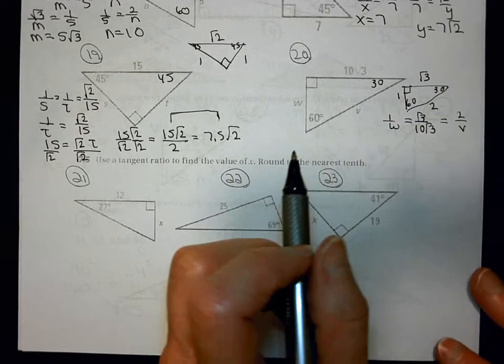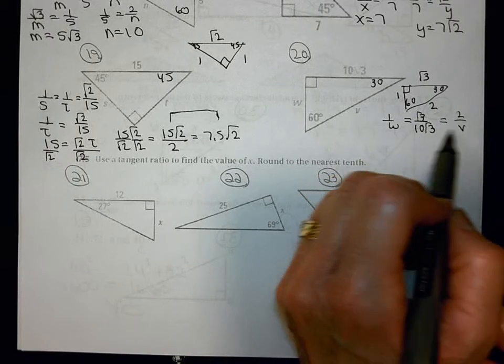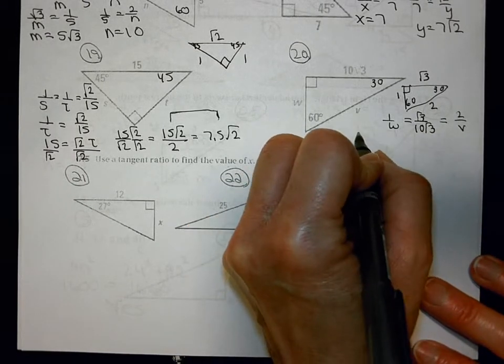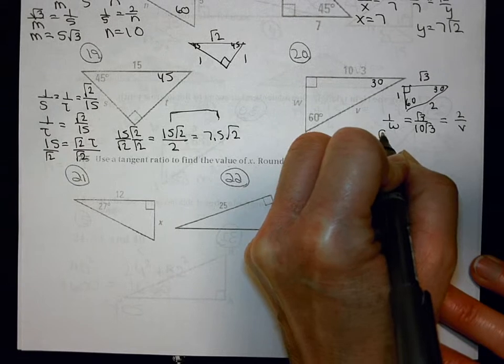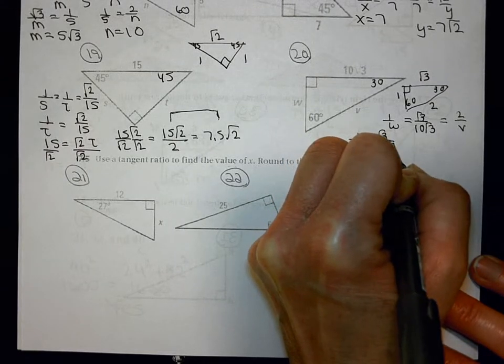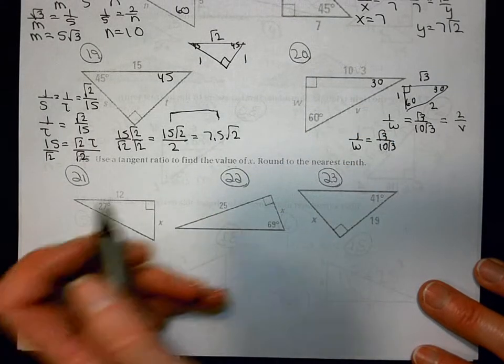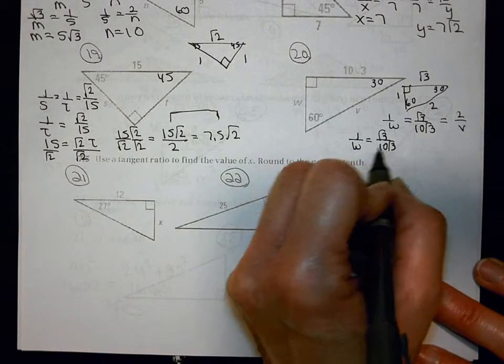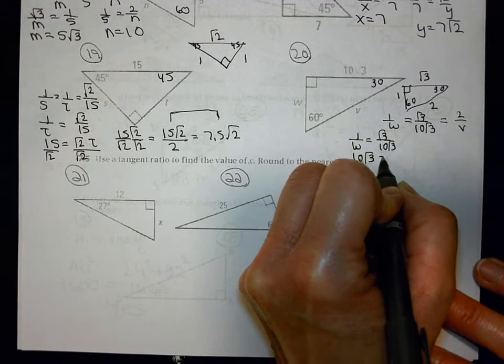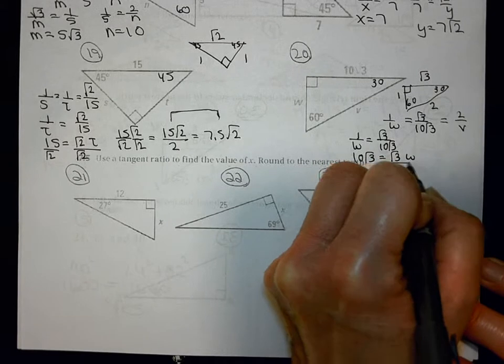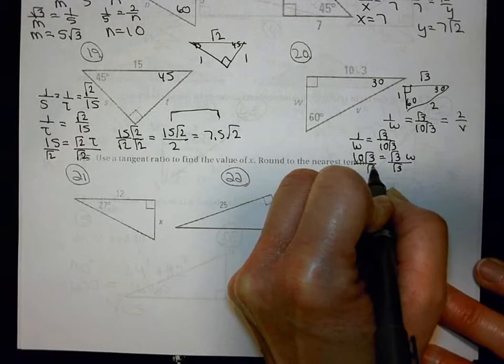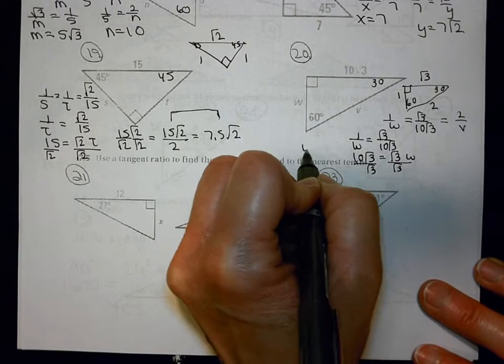This is going to be the messy one. So 1 over w is square root of 3 over 10 square roots of 3. 1 times 10 square roots of 3 is 10 square roots of 3, equals square root of 3 times w. We divide by square root of 3, so w is going to be 10.